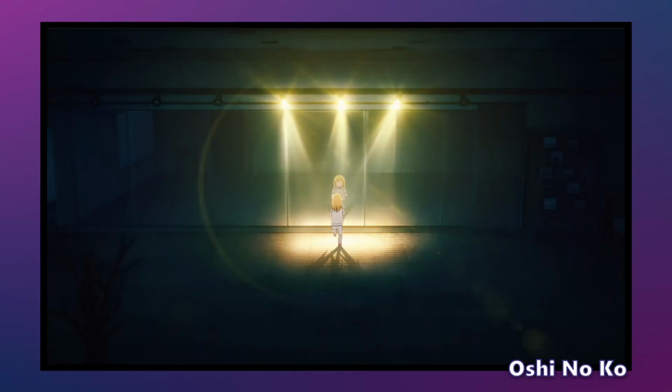So why put in all this effort? Why add these little details, these reflections that no one's gonna see? Well, there's 2 possible reasons here. The first is that this show is very much about performances. It's about actors, it's about idols, it's about streamers. It's about people who need to be able to look at themselves and understand what they're doing and what they're projecting out into the world.